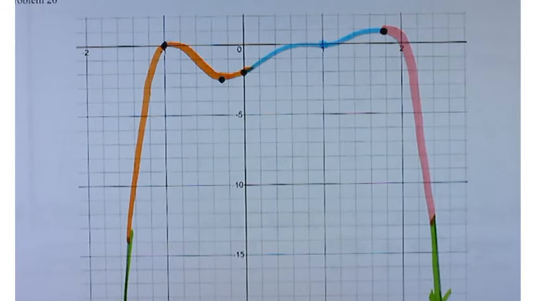There's so much you can tell just by looking at the form of this. We can really do a pretty good job of graphing this without graphing too many points, just by knowing the overall behaviors of the roots and the end behaviors.